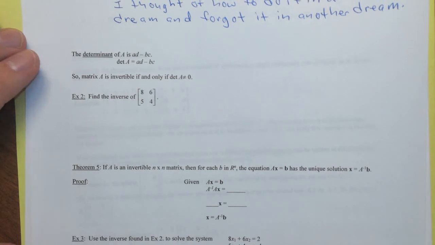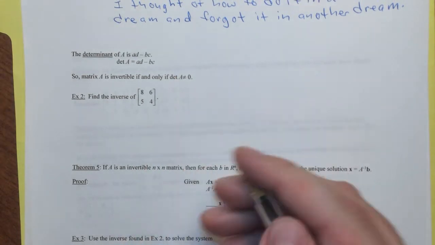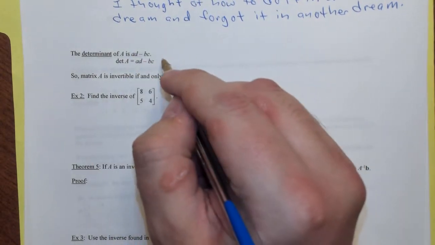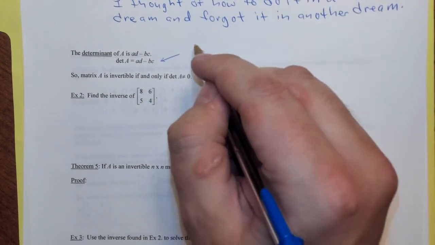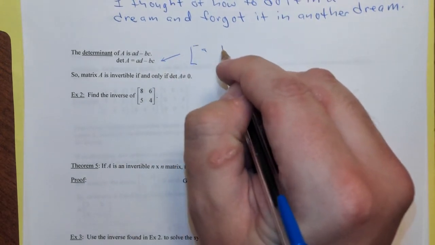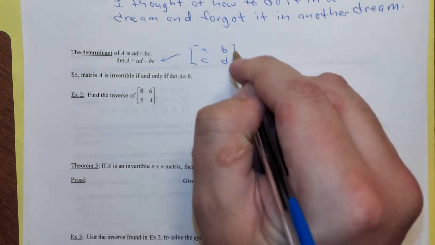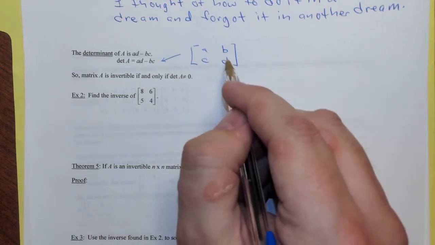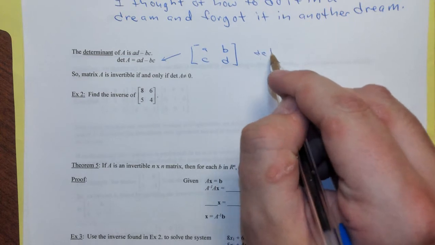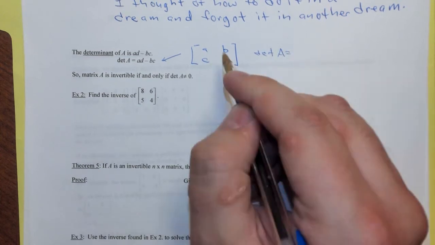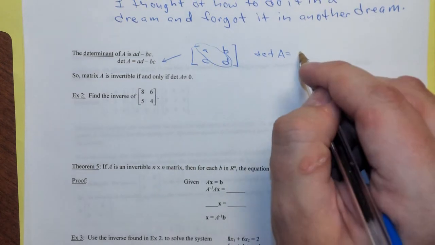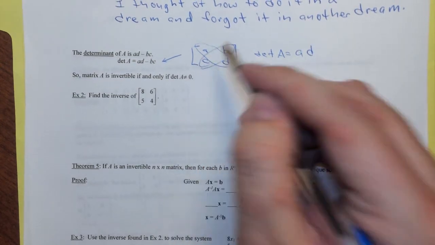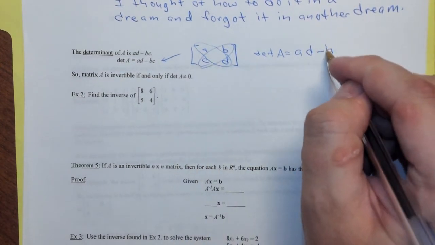The determinant of a 2 by 2 matrix is AD minus BC. The determinant of a 2 by 2 matrix is the product of the entries on the main diagonal minus the product of the entries on the anti-diagonal.